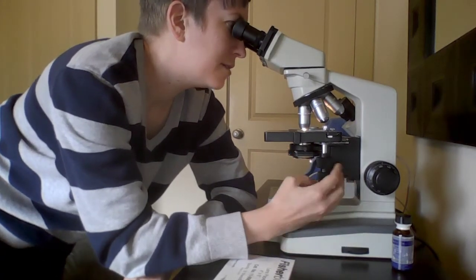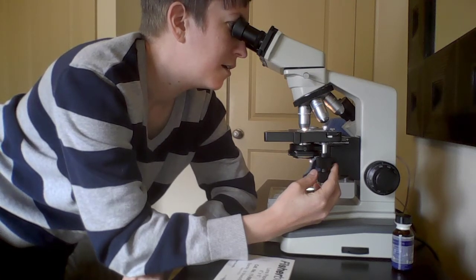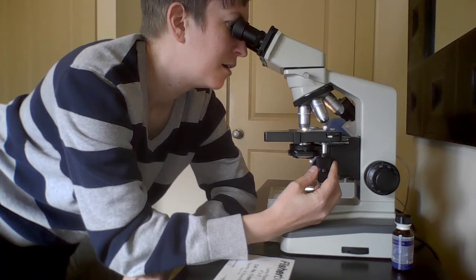So now I can see my specimens. I've got a bunch of tiny little round coccus-shaped bacteria in there. They're very small still, even at the 100.